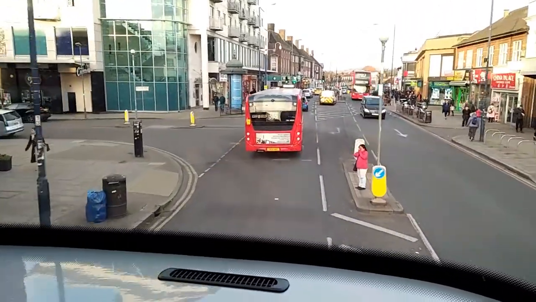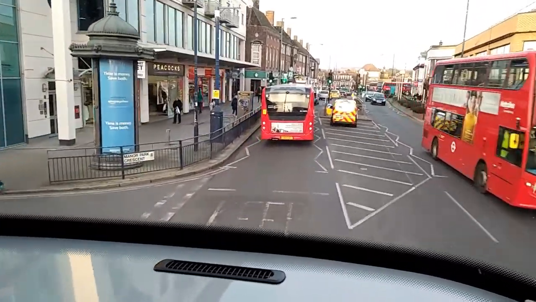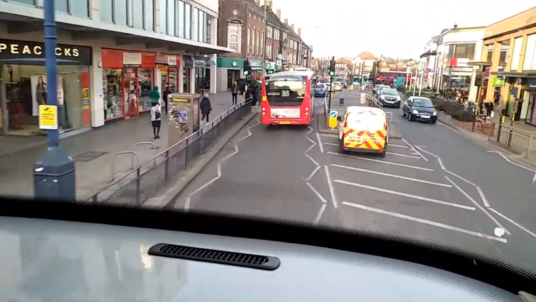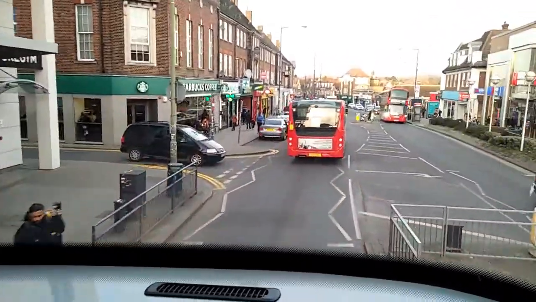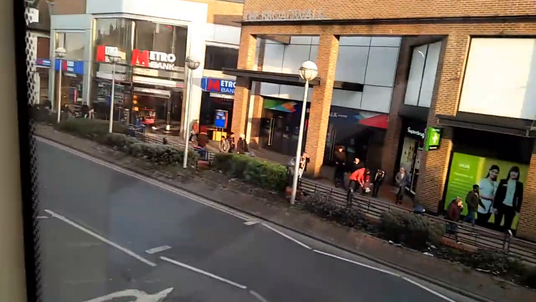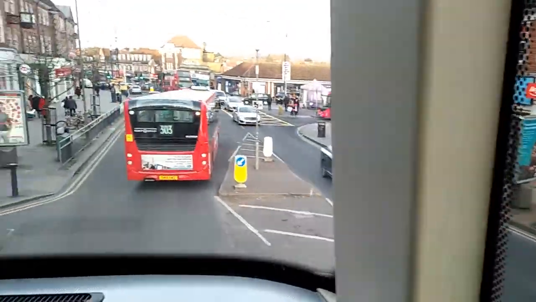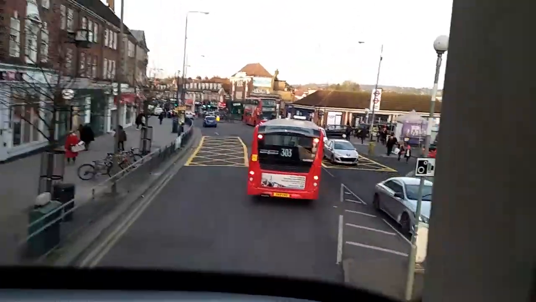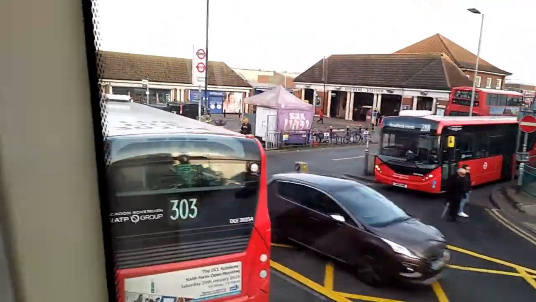So this is Edgware High Street. This is the only bus that doesn't go to Edgware bus station. Edgware bus station is coming up on the right-hand side, next to Edgware underground station. But I guess being a non-London bus, it doesn't feel the need to go into the bus station, maybe. I don't know. There it is there on the right.